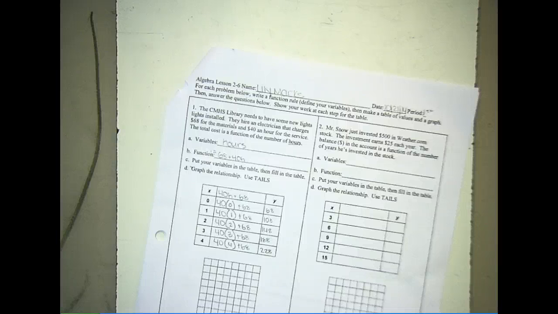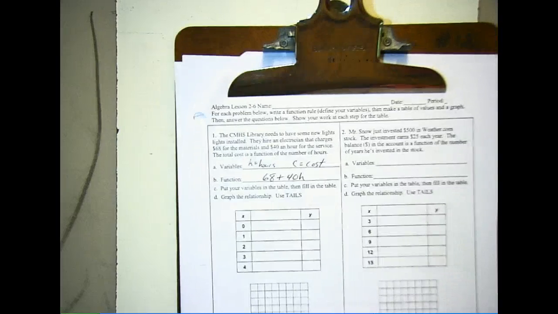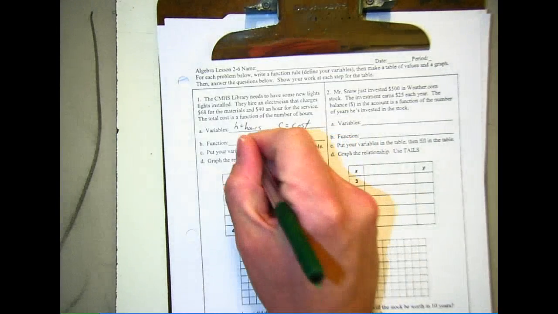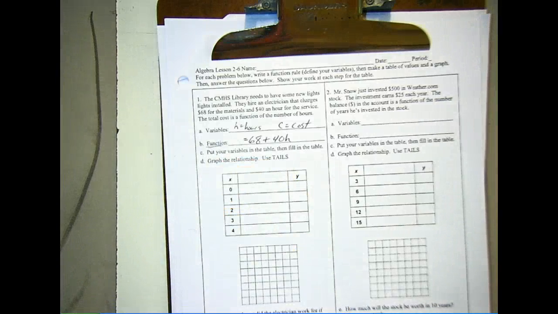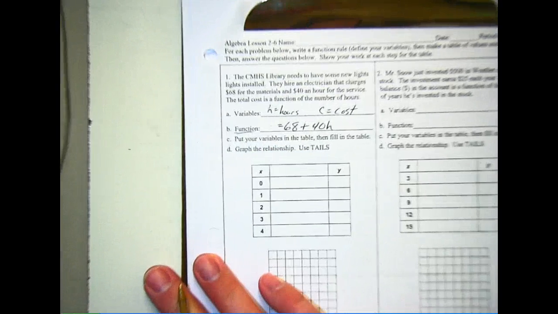So now we're missing one little piece here. Good job, guys. Thank you. All right, this piece right here, where we have the 68 plus 40, that actually has to equal something. Since it says a function, that means we want to put it in function notation. Now, what do we know about function notation?